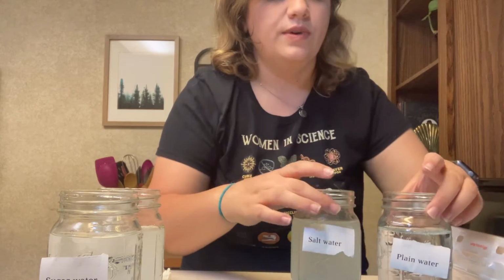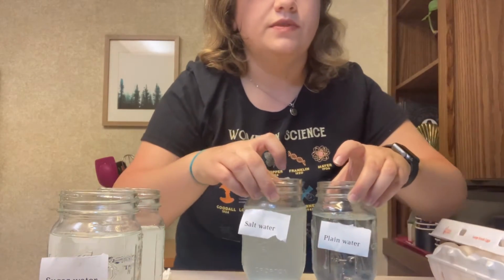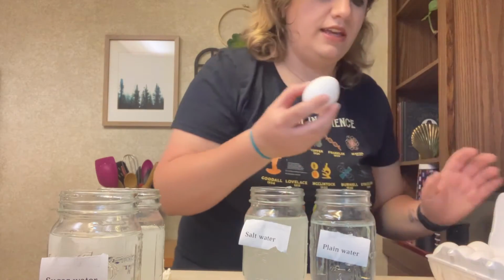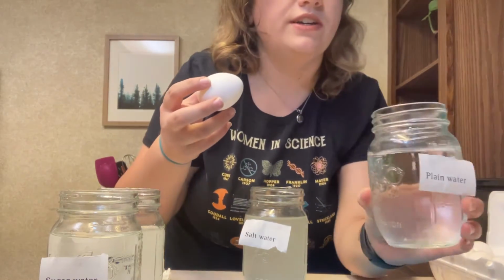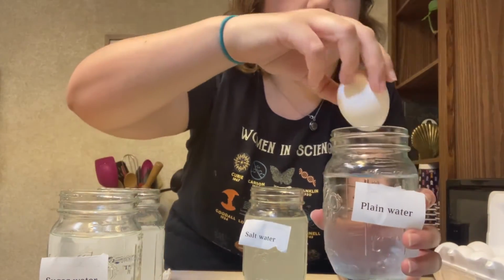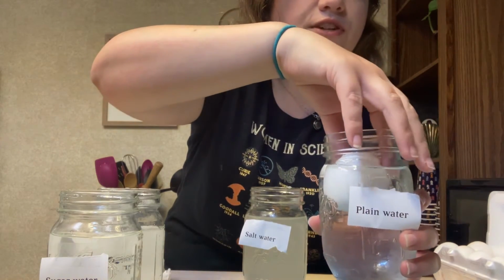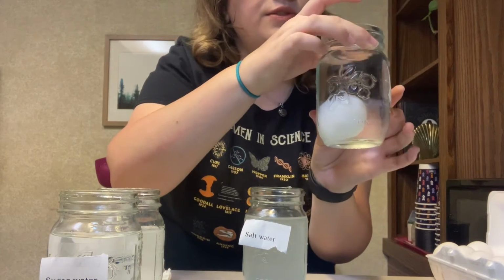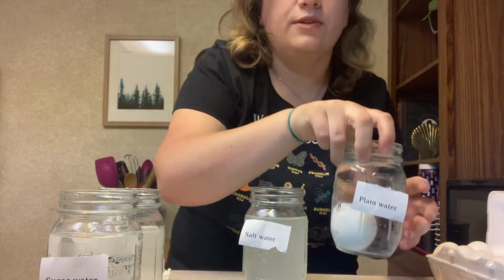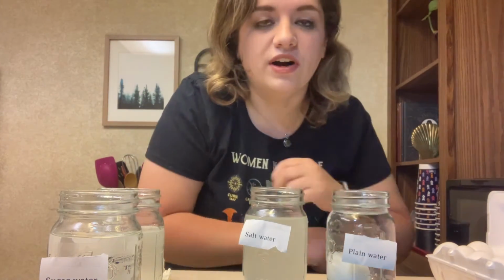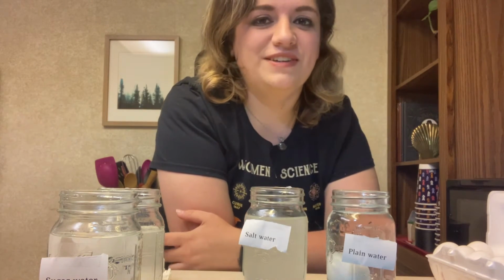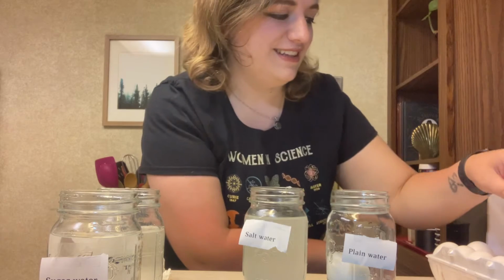So now we are ready to see if the eggs float or sink in each type of water. So we're going to start with our plain water and salt water. Oops, there we go. So I've got 1 egg. I'm going to drop it in my plain water. So this is what an egg would do in regular fresh water. It goes straight to the bottom. Now we're gonna see, is salt water any different? So right now, make a quick prediction. What do you think is gonna happen?